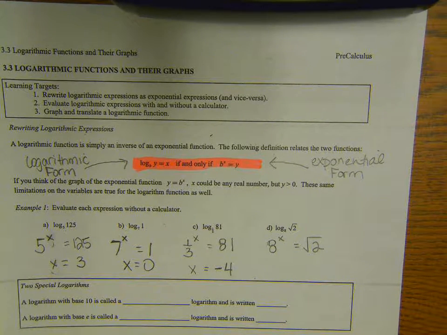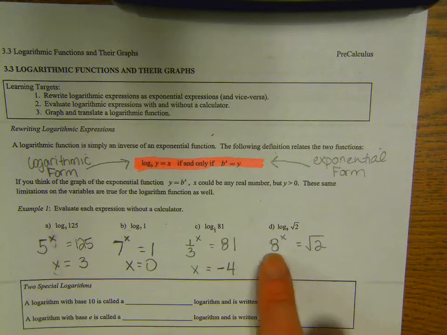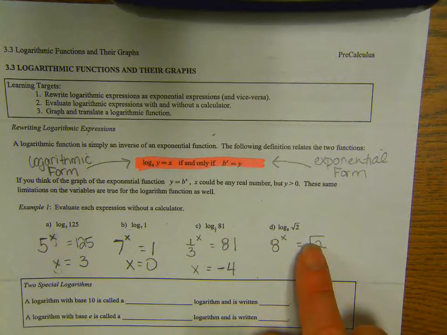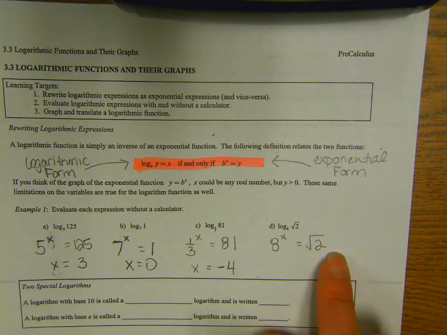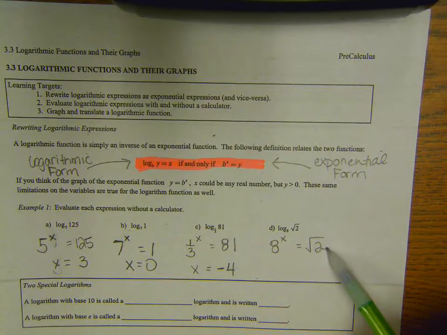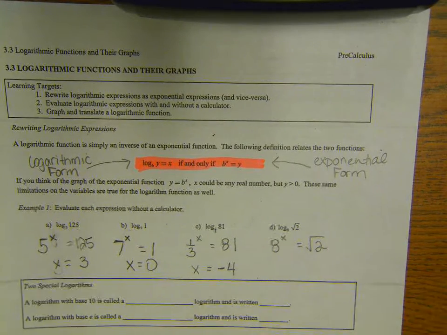Well, first of all, what power of 8 gives me a 2? 8 to what power gives me a 2? The 1/3, good, because it's the cube root. But then I need it to be a square root of that. So that's to the 1/2, right? So if I do 1/3 times 1/2, this is 8 to the 1/6.